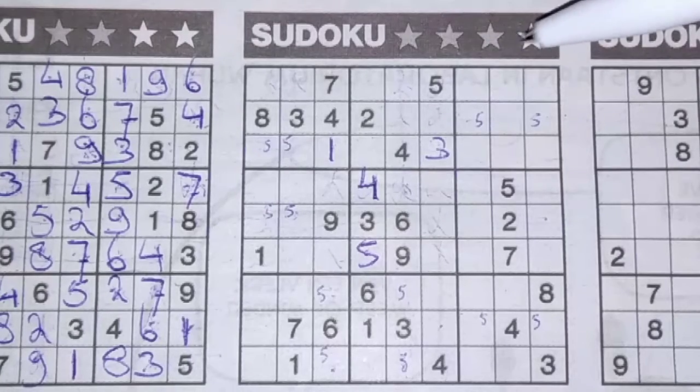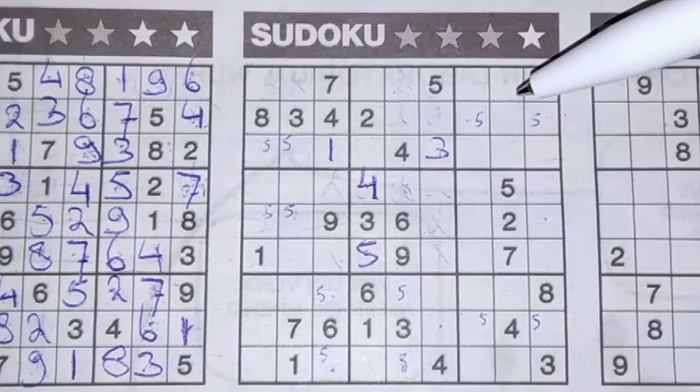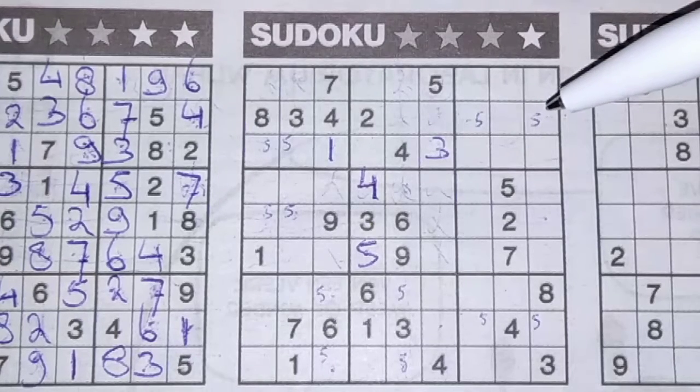Not easy, this one, not easy. Well, I think I need to mark something. I think this Sudoku has a lot of pairs.